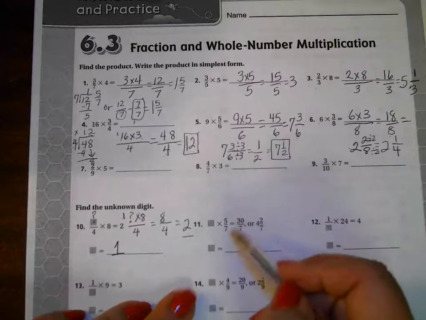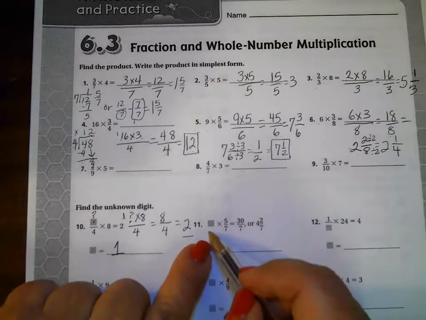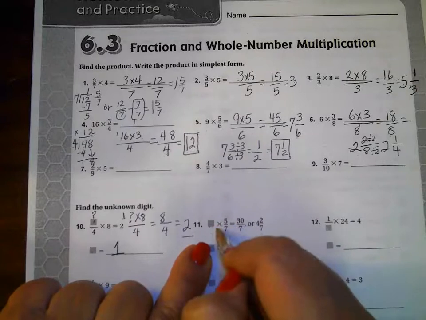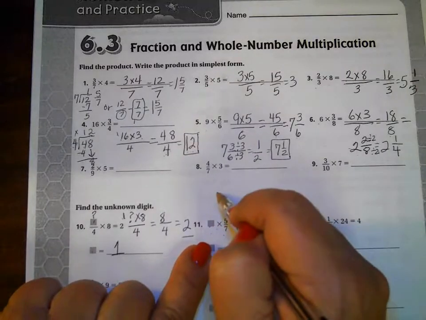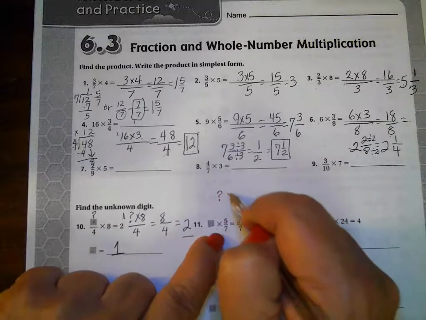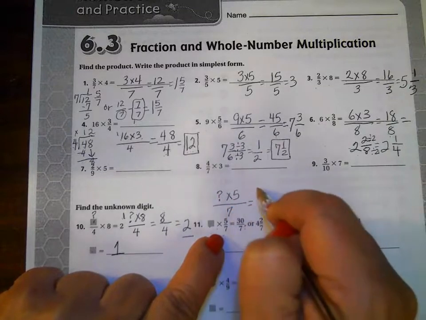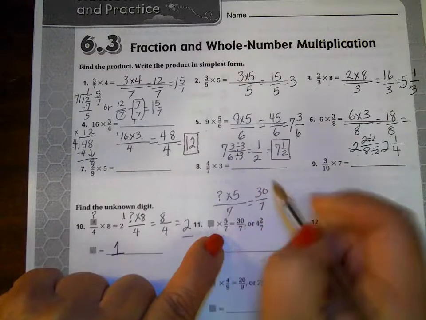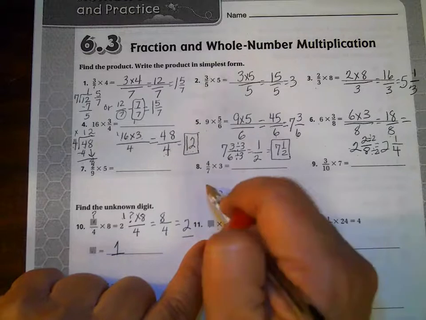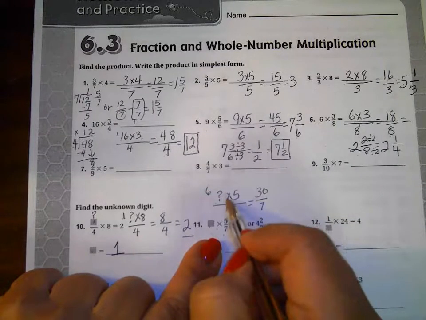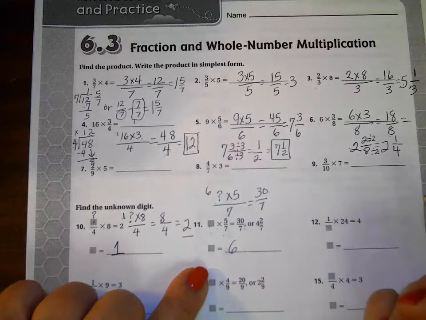Okay, let's look at it again. If you need to, rewind it and look at it again. Here I have what whole number times 5/7 will equal 30. So I know my whole number is going to be multiplied by 5 over my denominator, which is 7. It'll equal 30. So what times 5 equals 30? Absolutely. 6 times 5 equals 30. So the gray box is going to be 6.